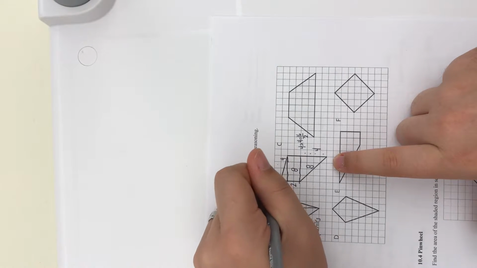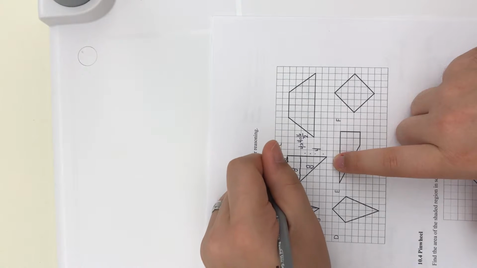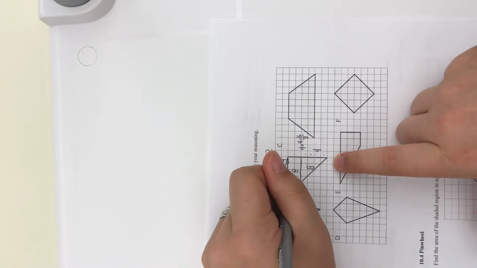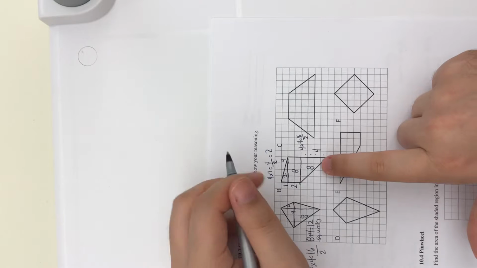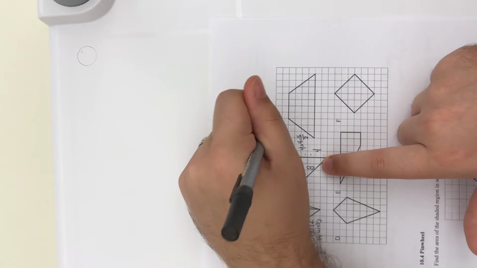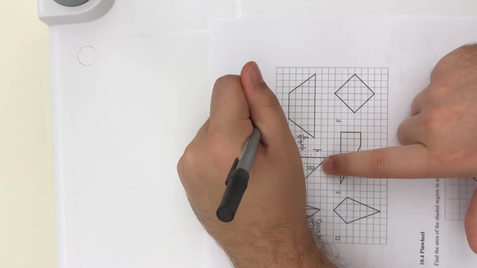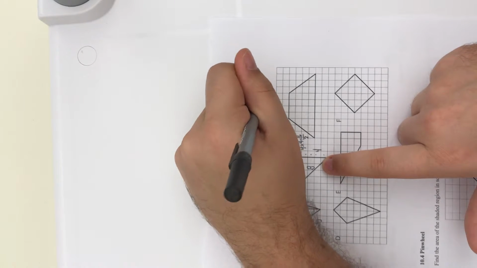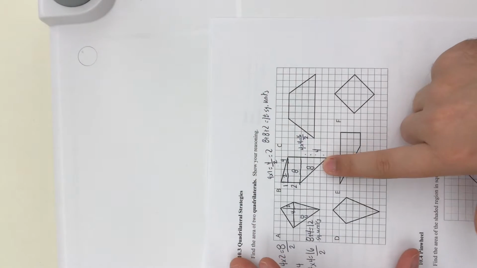4 times 1 is 4, cut in half, it's 2. So I have 8 plus 8 plus 2, which gives me 18 square units for B.